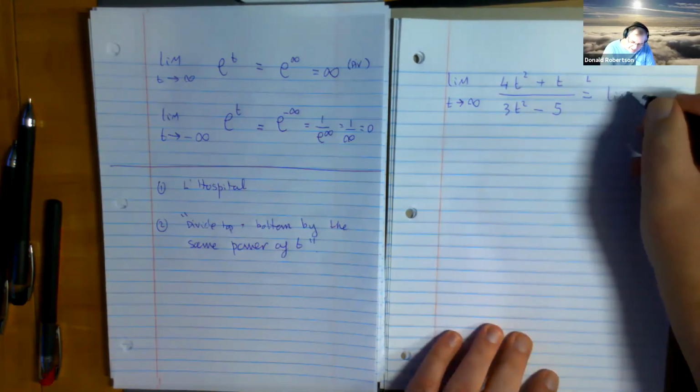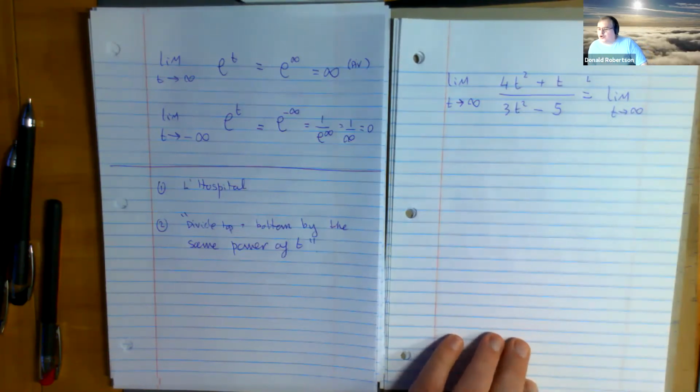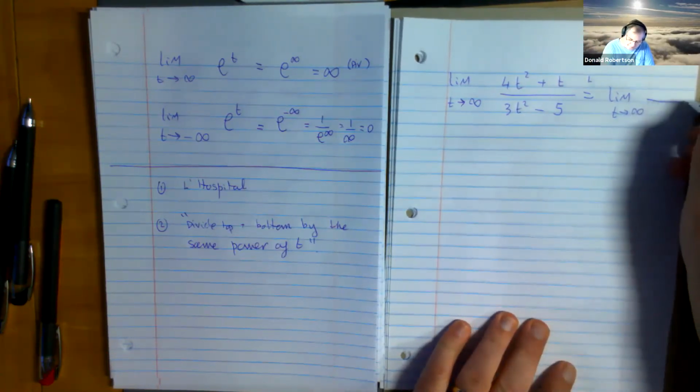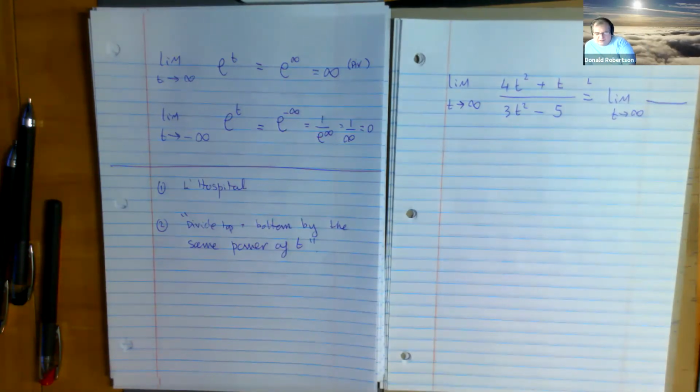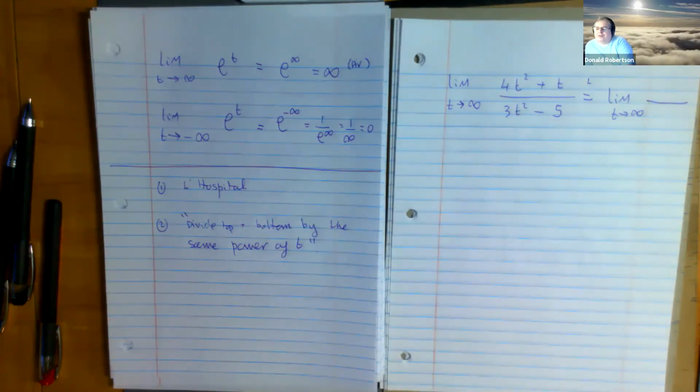And it would turn into a different limit that typically gets you either the answer or closer to the answer. What do you do to the top and what do you do to the bottom in L'Hopital's method? I'm trying desperately not to tell you, because if it kicks in, you'll remember it more than if I tell you and then you'll forget it again. Last chance.